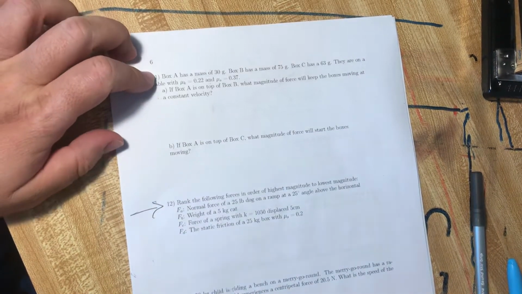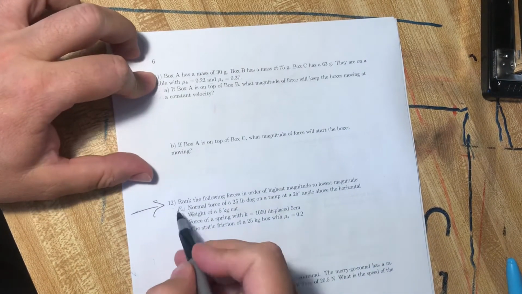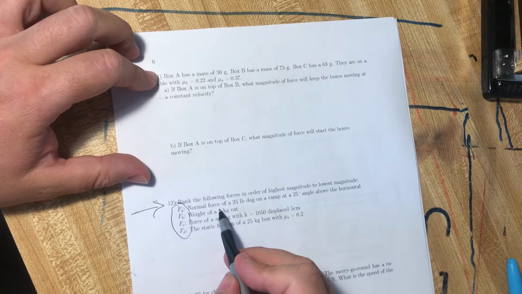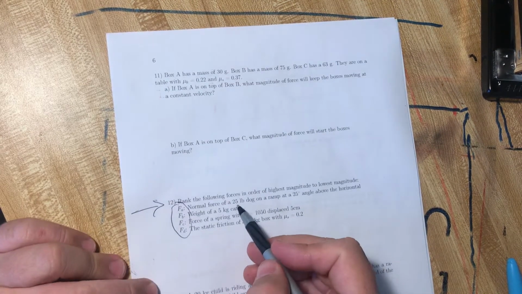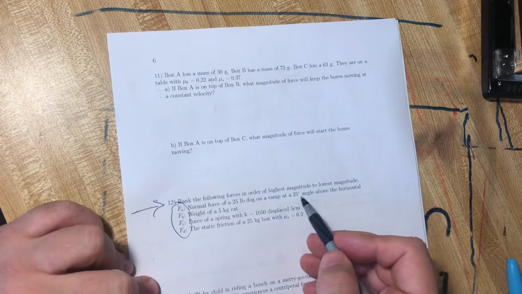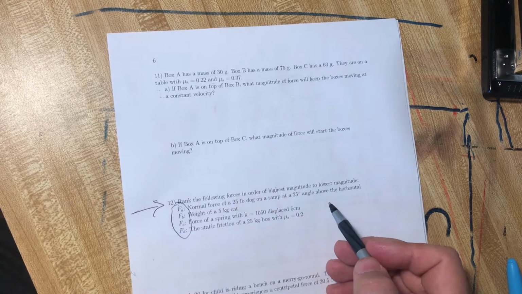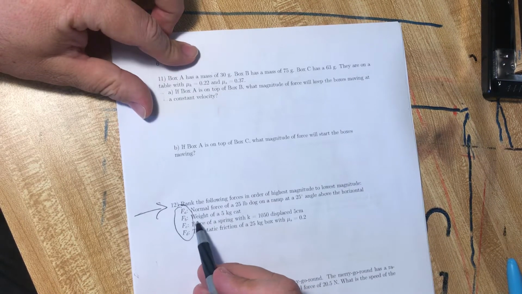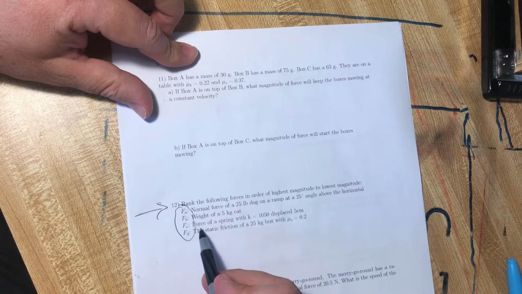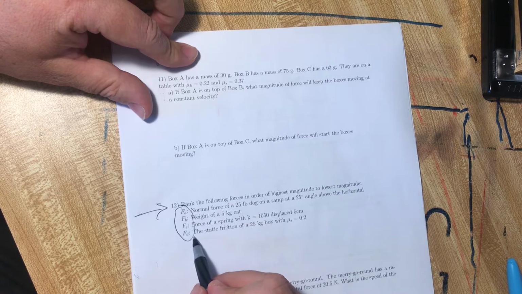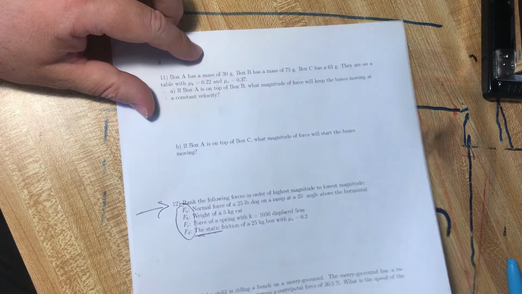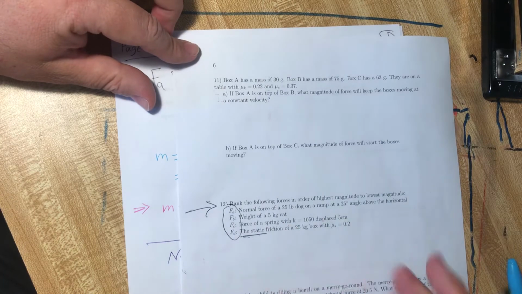Okay, now for question number 12, we need to rank a number of forces. The first one is the normal force of a 25-pound dog on a ramp at a 25 degree angle above the horizontal. The second force is the weight of a cat. The third force is the force of a spring. The final one, the fourth, is a static friction force. We need to compute each force and then rank them.